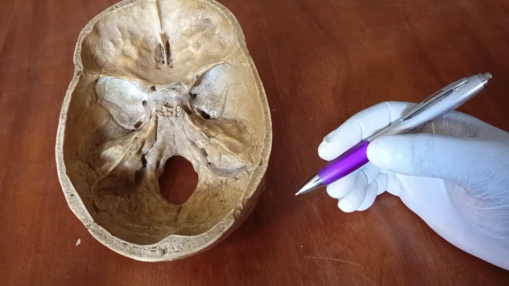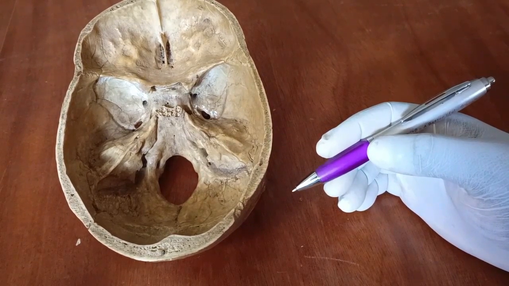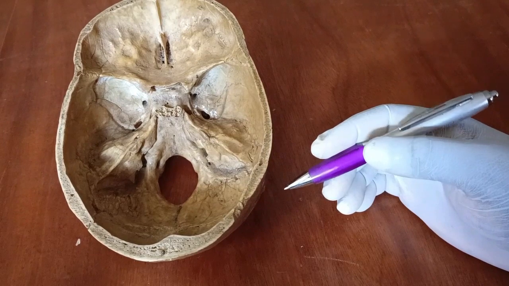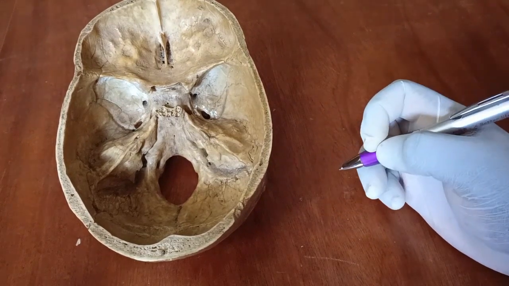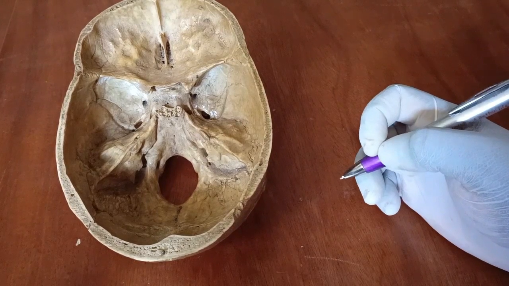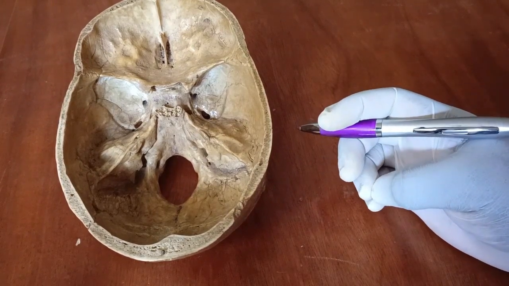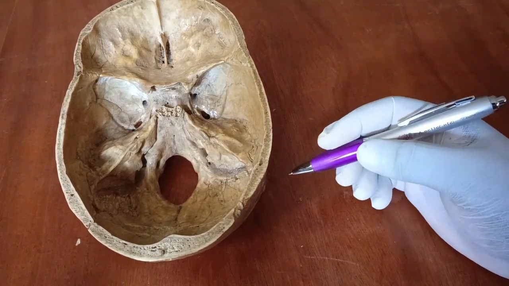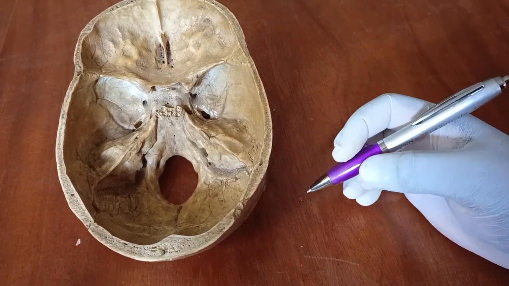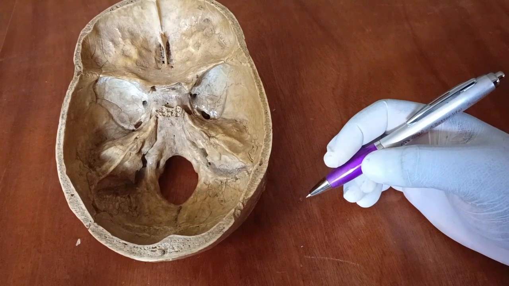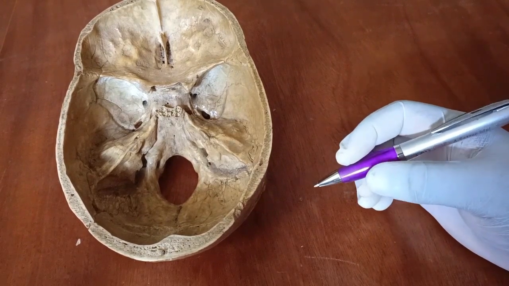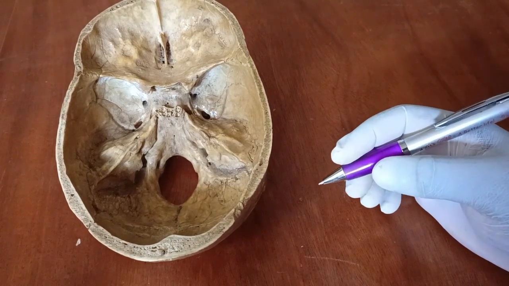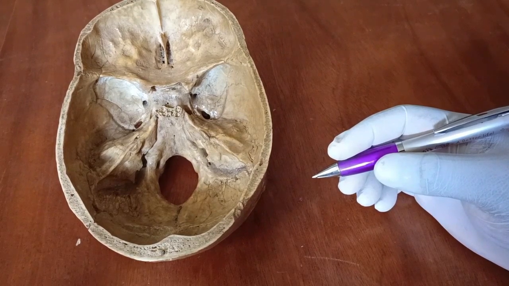Anterior compartment of foramen magnum, it contains mostly ligaments. So the most anterior structure in the anterior compartment of foramen magnum is the apical ligament of dens, followed by the upper longitudinal band of the cruciform ligament, and then lastly we have membrana tectoria.